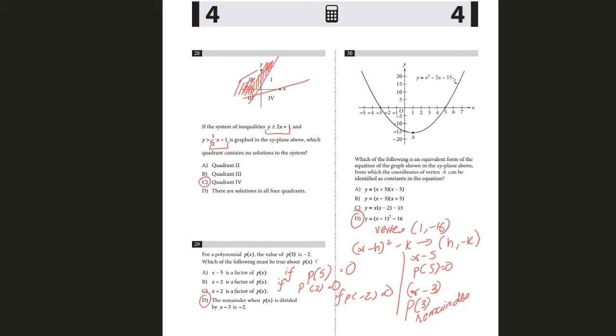So D should be the answer, because you can clearly see here that the x value of the minimum point, or the vertex, is 1 and the y value is minus 16. The vertex can either be a maximum point or a minimum point. It's just the turning point. So you could have a vertex like this, or you could have a vertex like this. This one is the maximum curve. This one is the minimum one. So that is it.